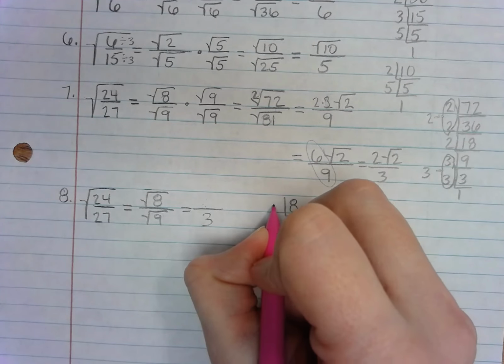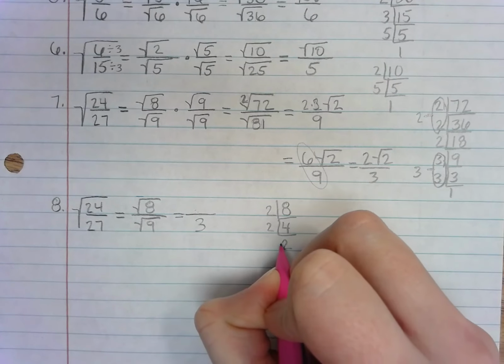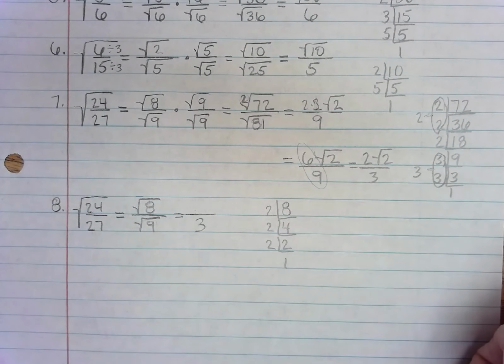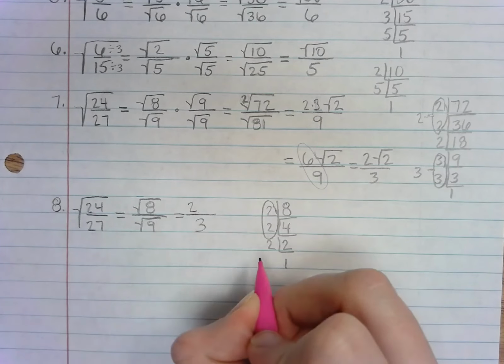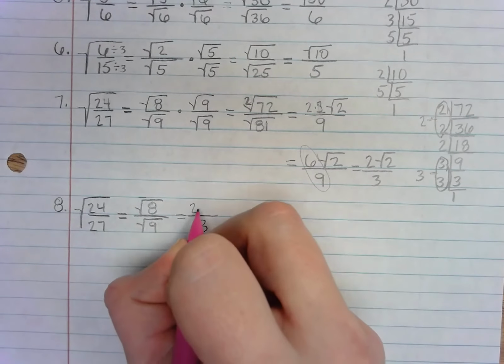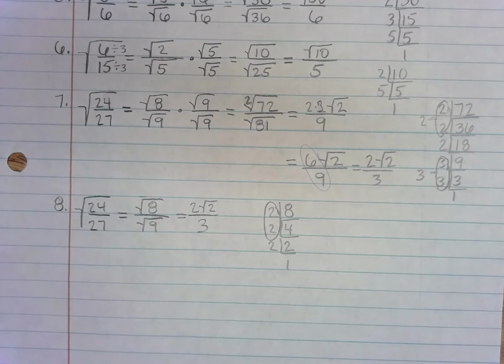So 8 can be divided by 2, 4 can be divided by 2, and of course 2 can be divided by itself. So we do have a pair of 2's that gets written on the outside. The 2 that did not have a pair stays inside the radical. And notice we're at the final answer in a lot fewer steps because we recognize not only could we reduce the problem, but we already had a perfect square in the denominator. We didn't have to go through the process of rationalizing the denominator.